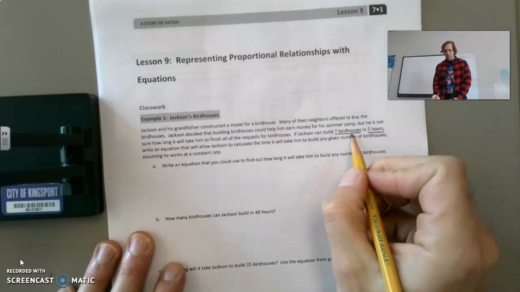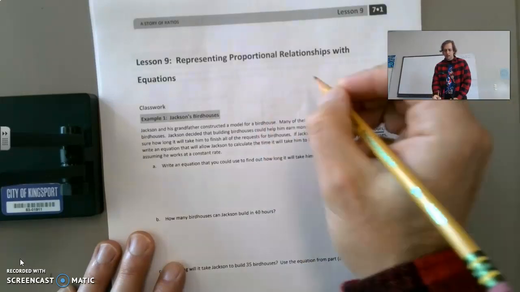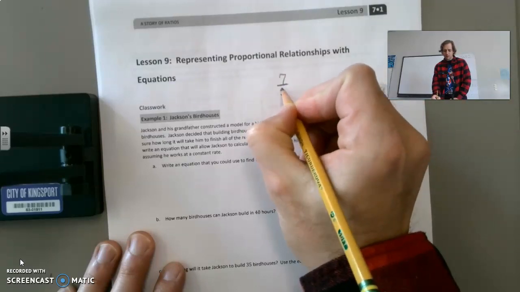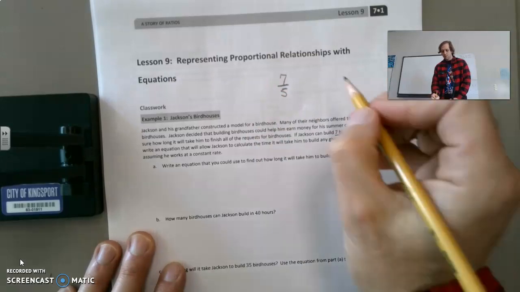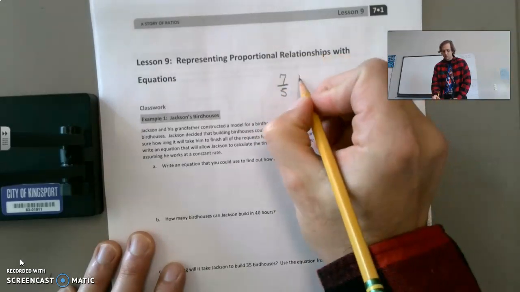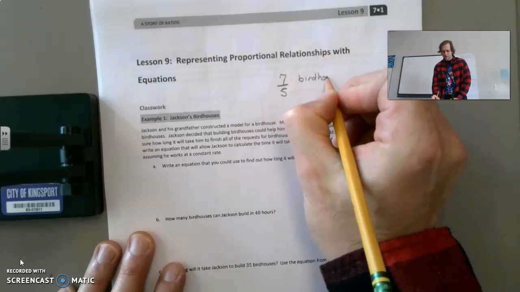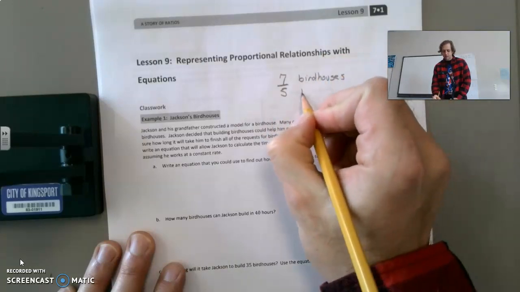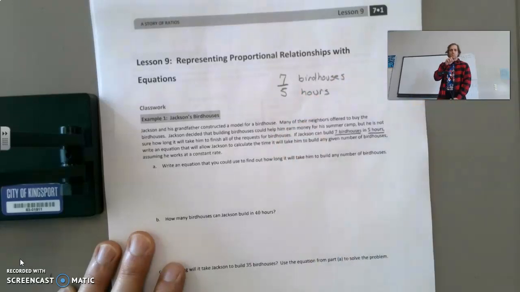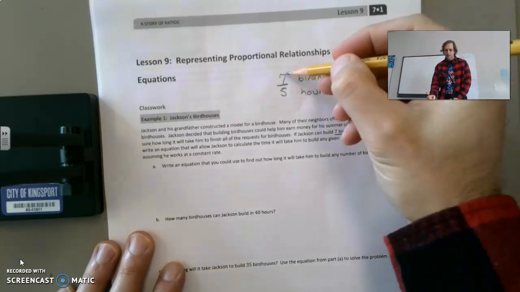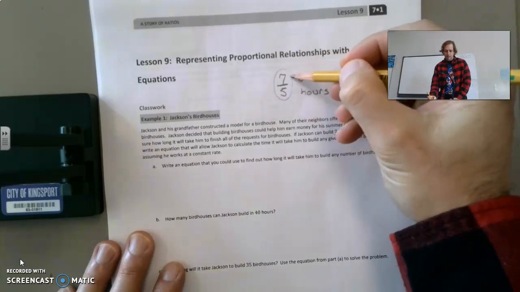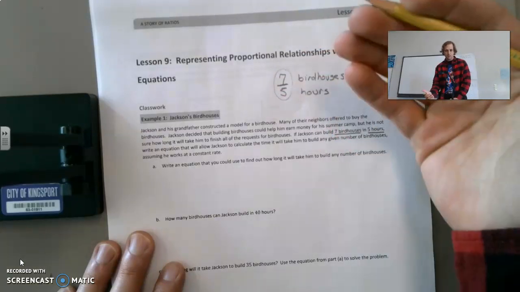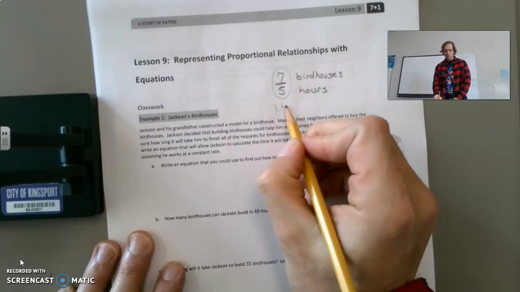But what I'm going to do is take my ratio of 7 birdhouses to 5 hours. I'm just going to write that ratio here, 7 to 5. And it's important that I do this. I'm going to say that this is my number of birdhouses, 7 birdhouses, and 5 hours. If you'll remember, when we've tried to find our constant so far, we've always divided our y divided by x, and that's how I would get a constant. So in this case, if I want to treat this ratio as my constant, 7 divided by 5 gives me a ratio of 7/5, or 1.4 if you want to do it as a decimal.